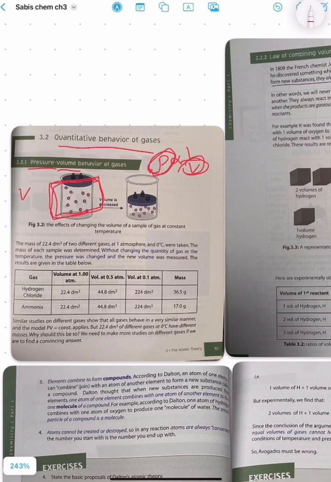Okay, this was the whole thing. We decrease it into only this. So let's say half. Okay, so what will happen to the pressure? The more we decrease the volume, what will happen to the pressure? It should increase. Why does this happen?